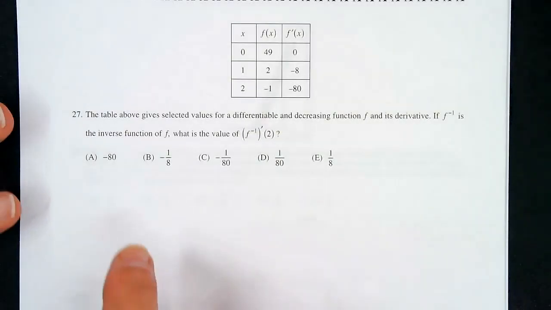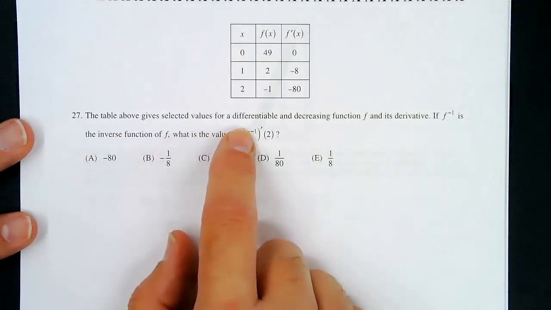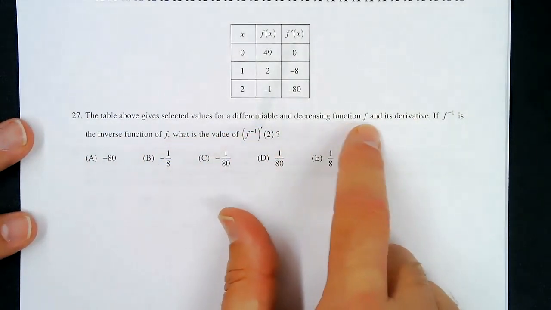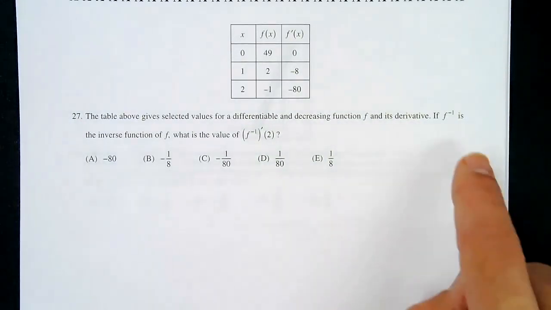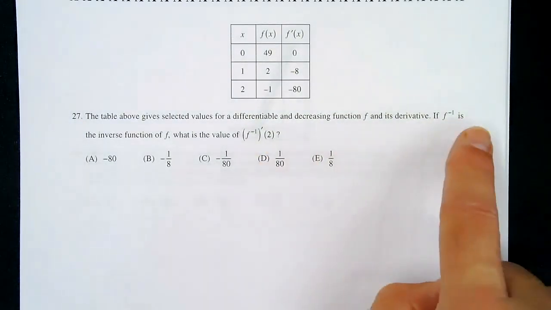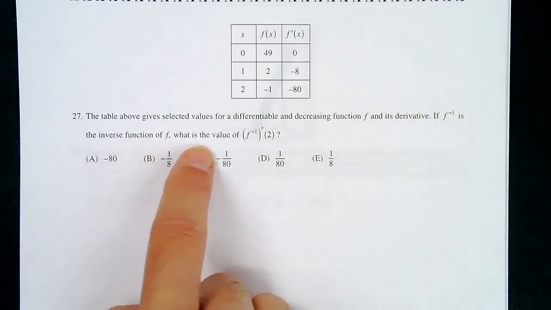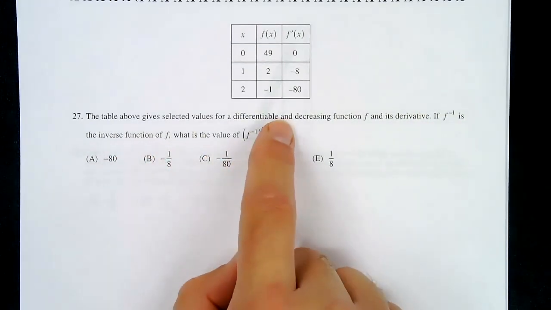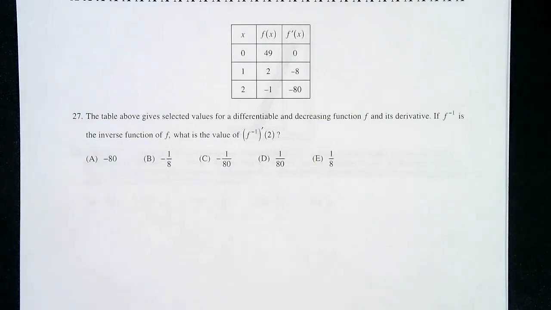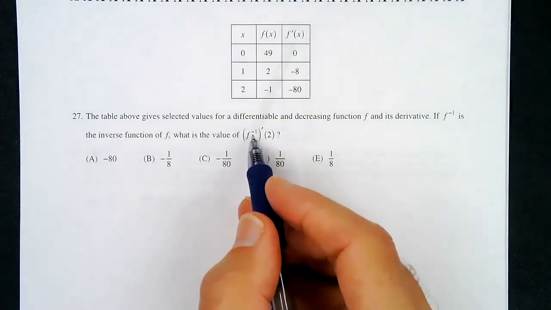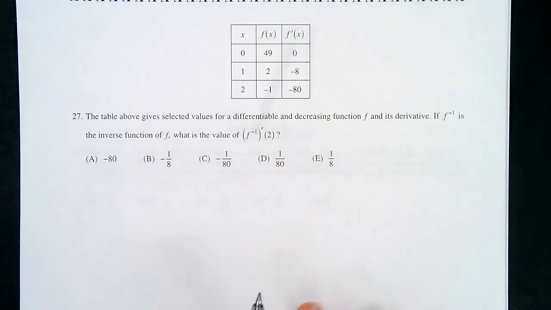So for number 27, we have a table that gives selected values for the differentiable and decreasing function f and its derivative. All right. So if this is the inverse function of f, what is the value of the derivative of the inverse function at 2? I really don't like doing calculus with this inverse function notation, so I'm going to change this a little bit.